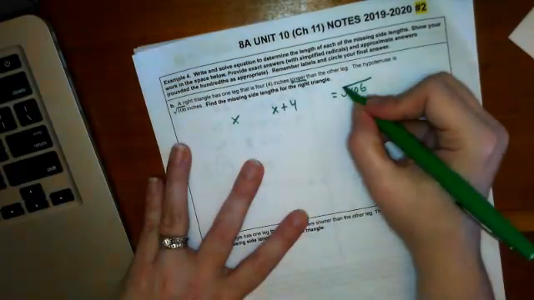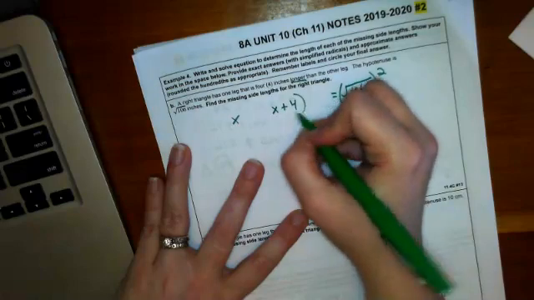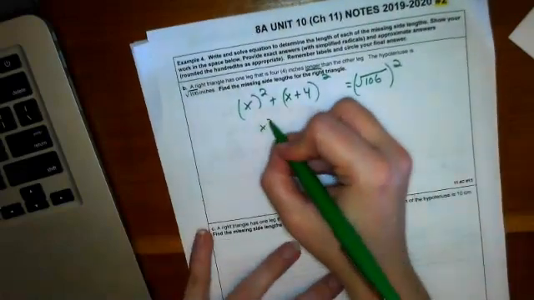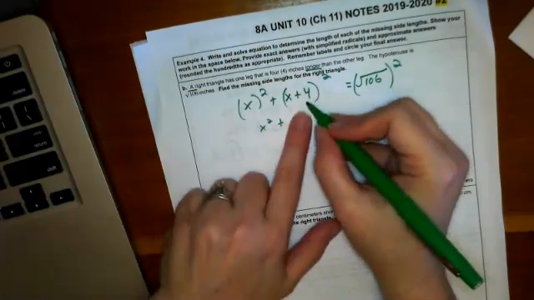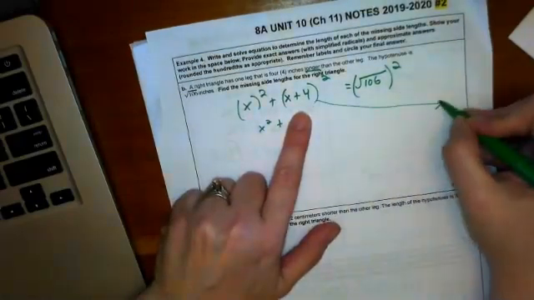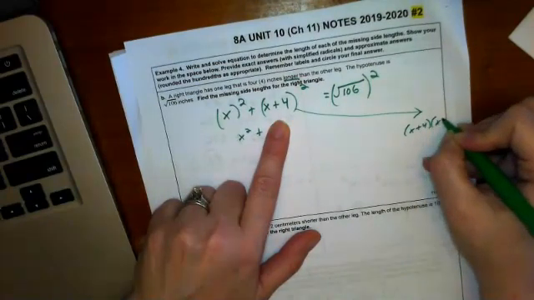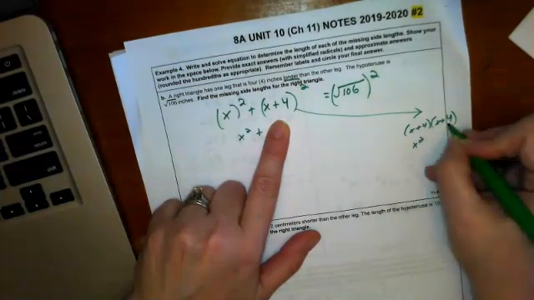Okay, so to solve, we're going to use the Pythagorean theorem. And we get x squared plus, x plus 4, we're going to put it over here so you guys can see. That is FOIL. You've got to do x plus 4 times x plus 4. We get x squared plus 8x plus 16.